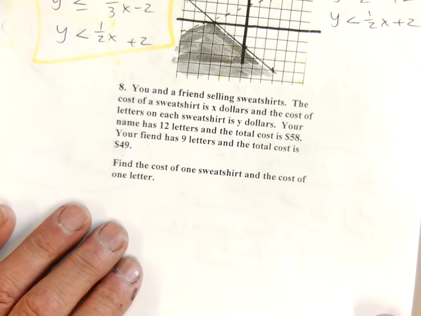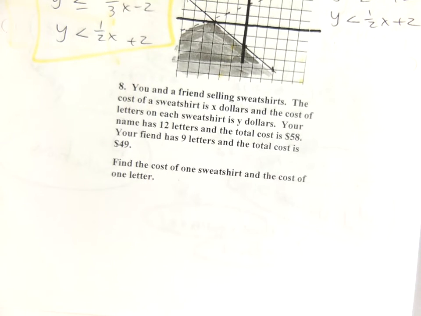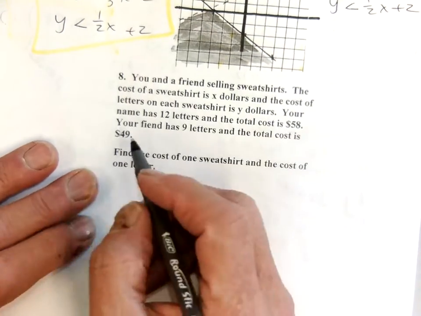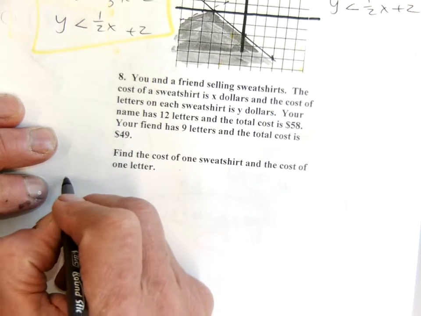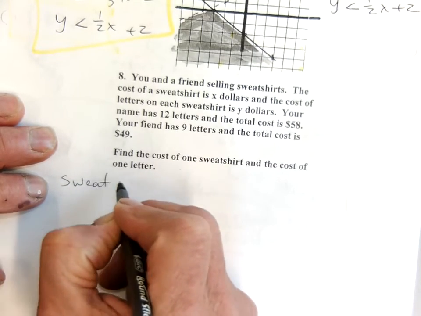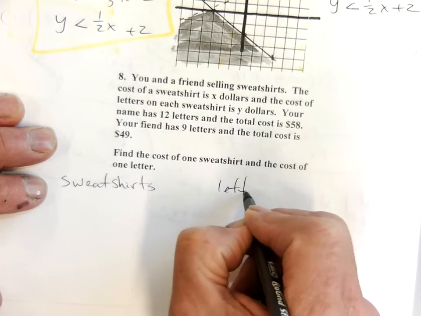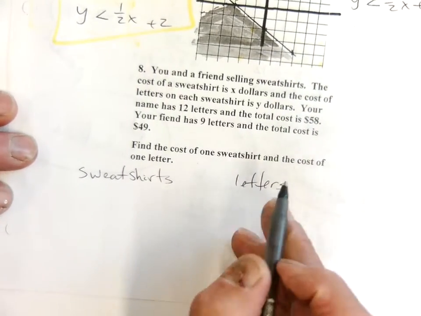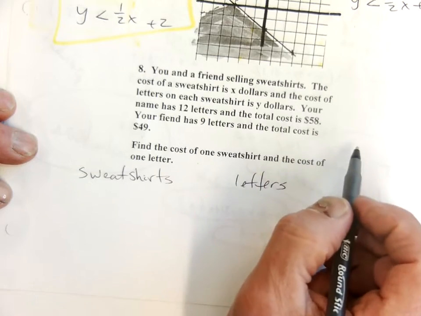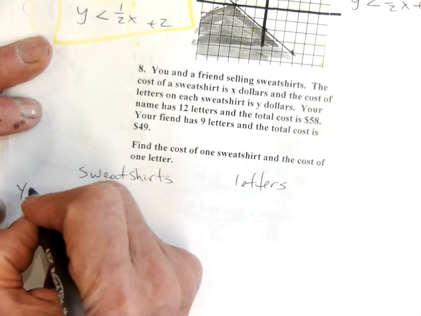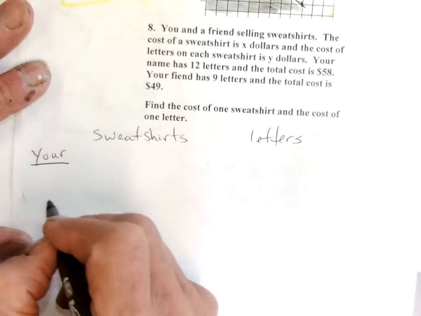Number 8, last one. You and a friend are selling sweatshirts. The cost of a sweatshirt is X dollars, and the cost of letters on each sweatshirt is Y dollars, okay? All right, that makes sense. So how many sweatshirts do you think you're going to buy? Probably one, but let's see if we can set up an equation, okay? So I've got sweatshirts, and I've got letters.